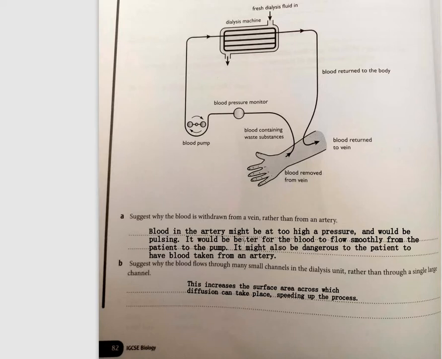It will be a better option for the blood to flow smoothly from the patient to the pump, because blood from the vein flows at a softer rate, a smoother rate. I wouldn't say slow, but smooth is the best term to describe it. And that's why they take the blood from the vein.